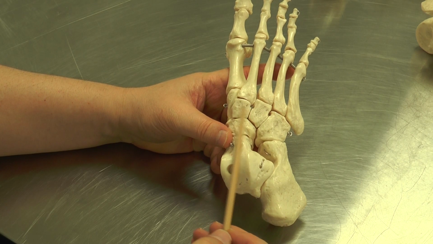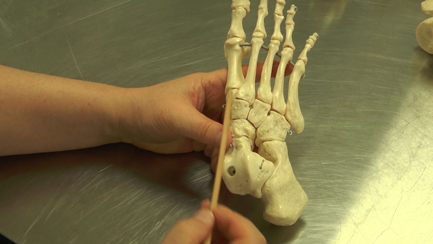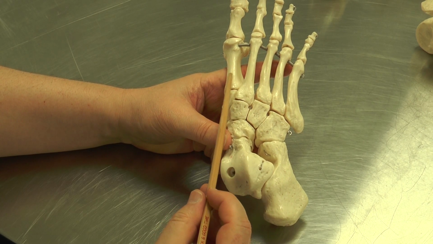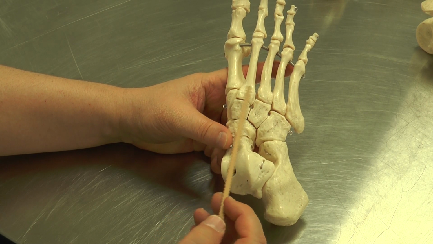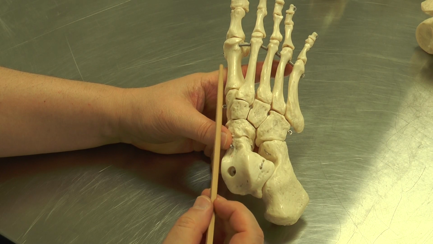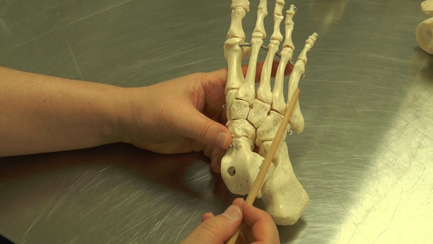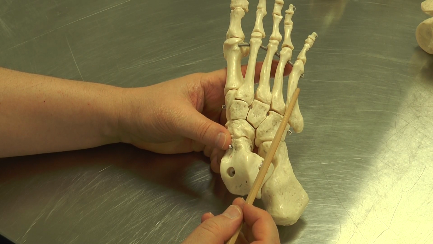The distal row of the tarsal bones forms articulation with the metatarsal bones. We name the metatarsals going from medial to lateral. Remember, we named the metacarpal bones in the hand starting from the lateral to medial, because in anatomical position the thumb is located on the lateral side.